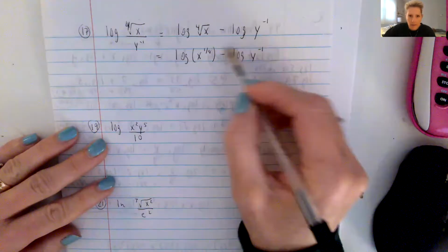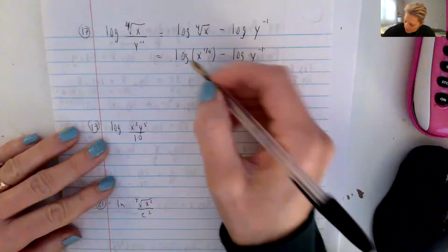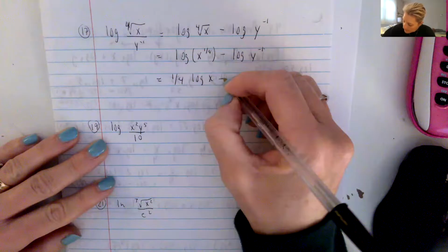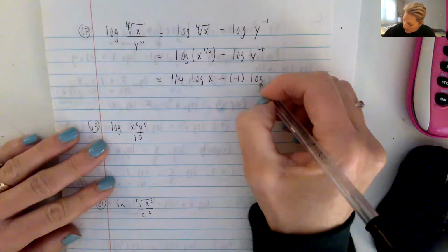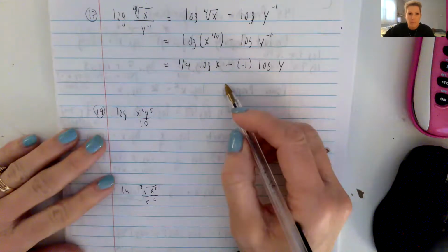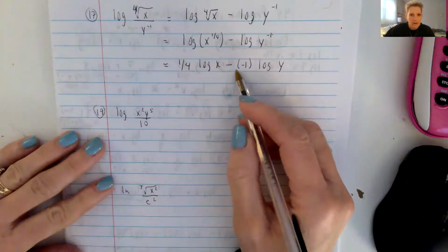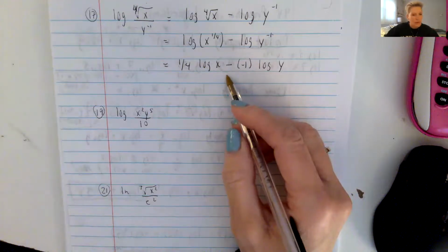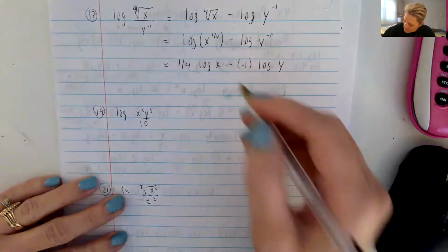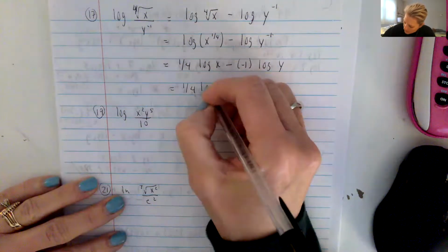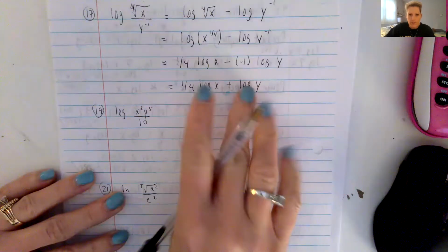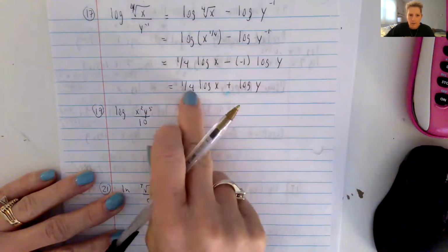So now let's do our power property on both of these. So this power can come out front, 1/4 times the log of x minus, and then this -1 comes out front, log of y. And so this becomes a positive. And so this can be written 1/4 log of x plus log of y. And you could flip these around if you wanted, log of y plus 1/4 log of x.